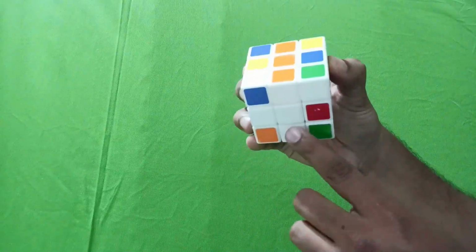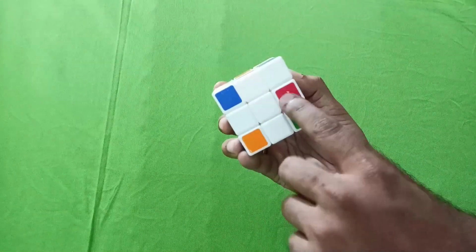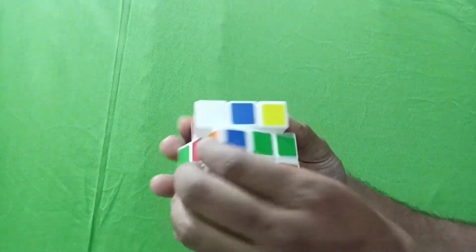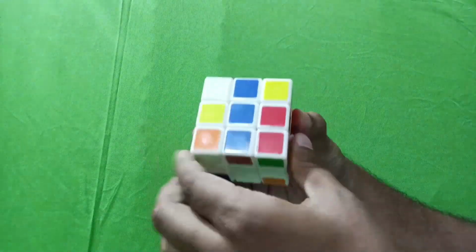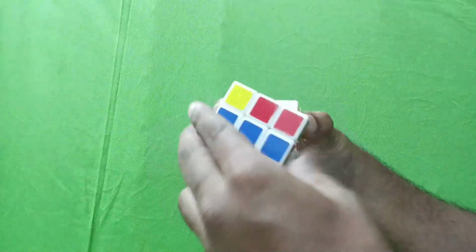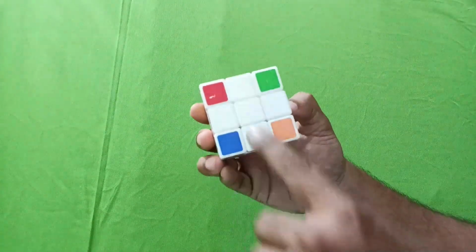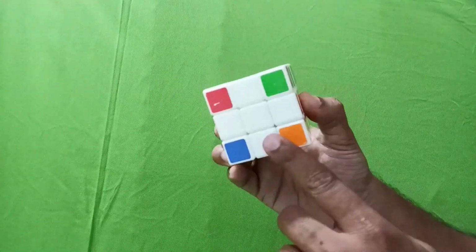But if it has a white edge, then we have to rotate the bottom layer in such a way that it doesn't have the white edge corresponding to the front layer that we have to rotate. Now we are only left with one edge piece. The other color of the white edge piece is blue. Now after matching, rotate the front layer. See, after rotating, now we got the white color that we require. So the second step is completed.